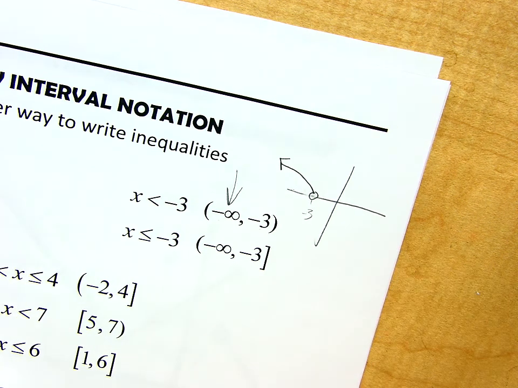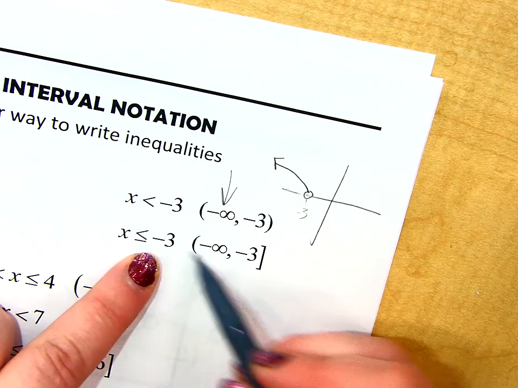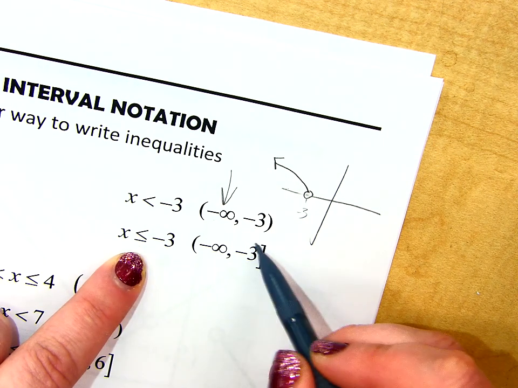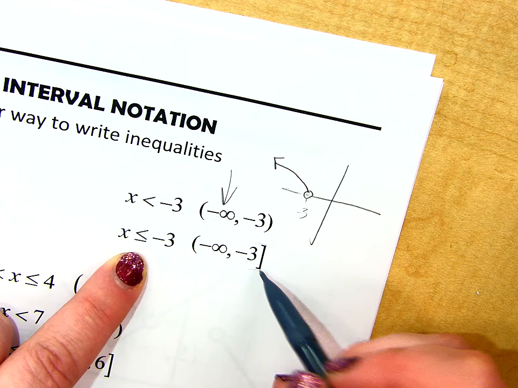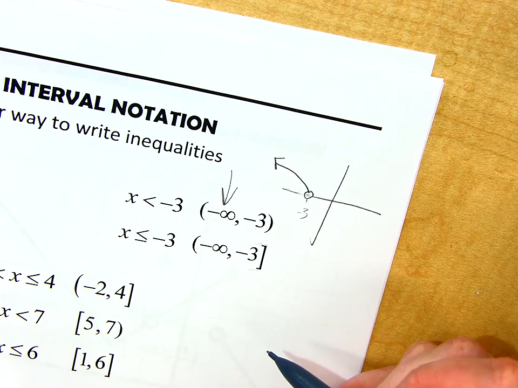Okay. And then I do the same thing. If I had the or equal to bar underneath, I use the hard stop, the straight bracket.